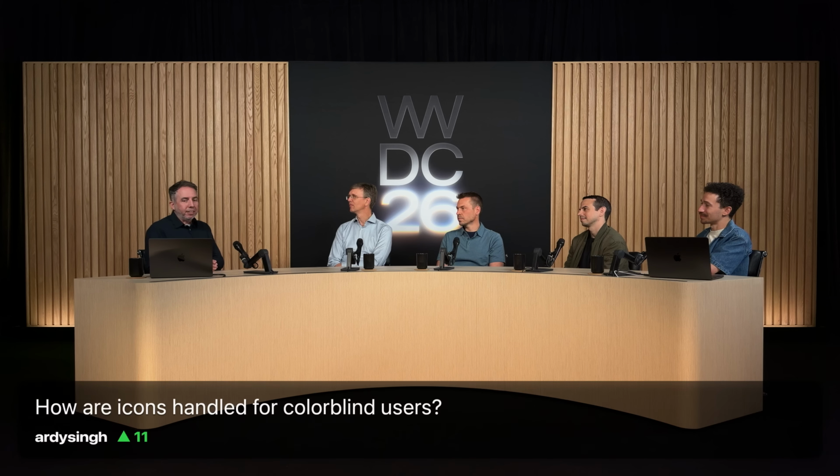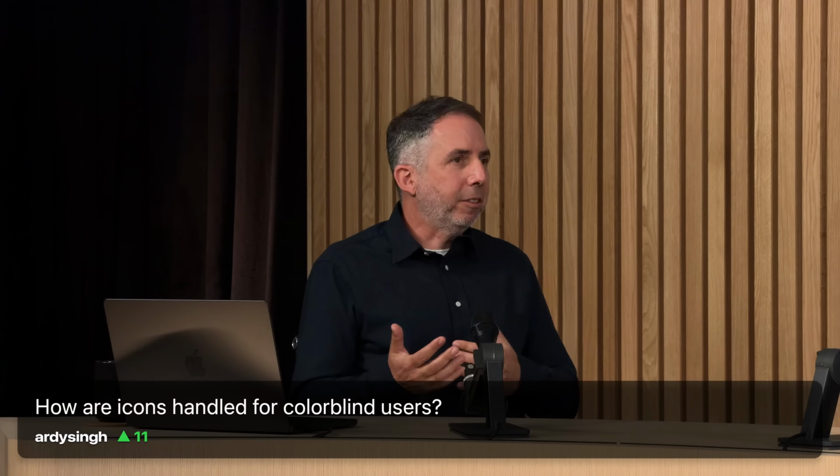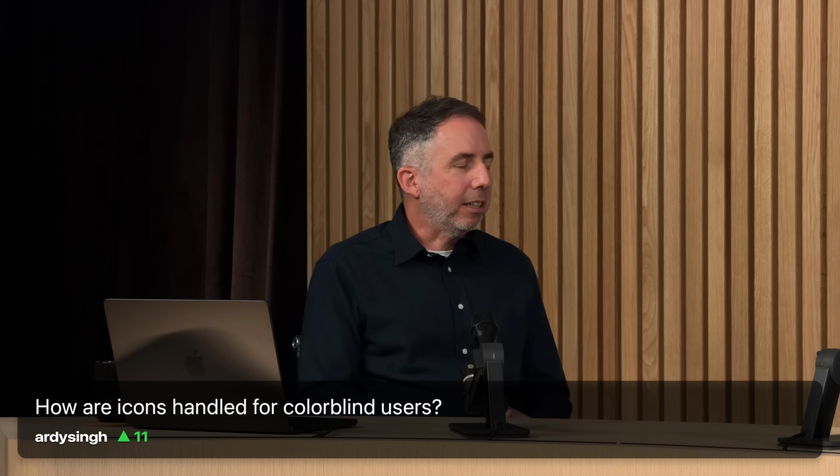Okay, this next question is a great question. It ties into accessibility, and it's about colorblind users. This is from R.D. Singh, who asks, how are icons handled for colorblind users? Which I think is a great question. How do we think about color blindness when designing app icons?